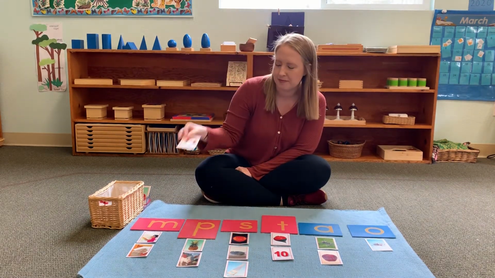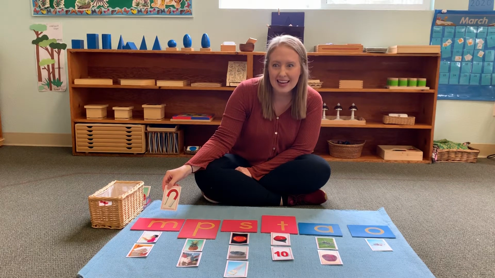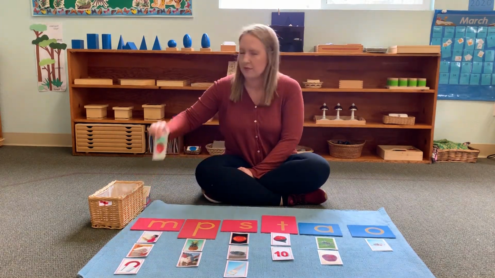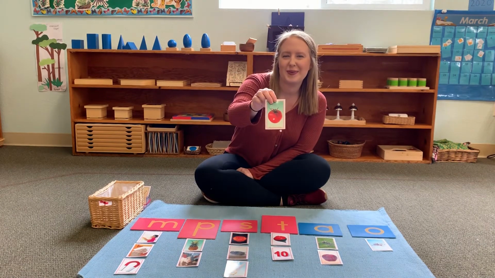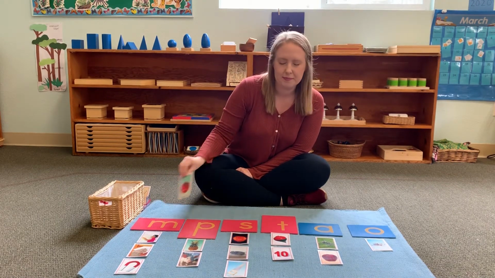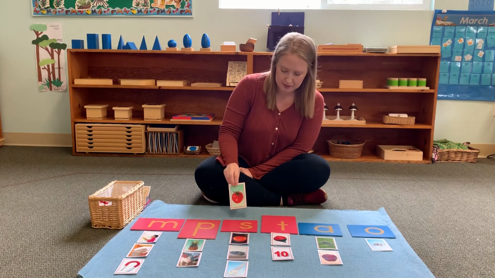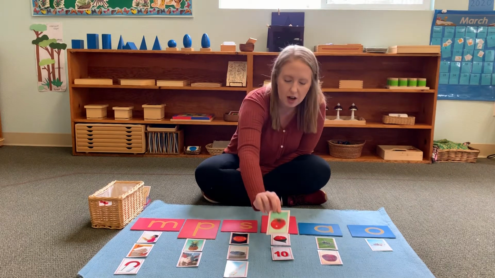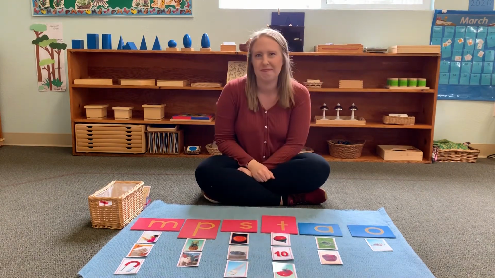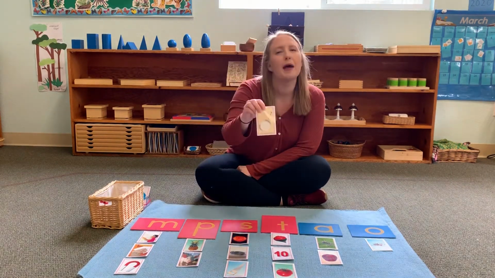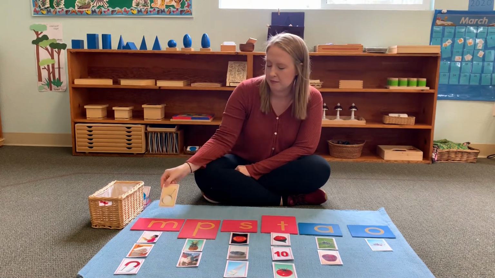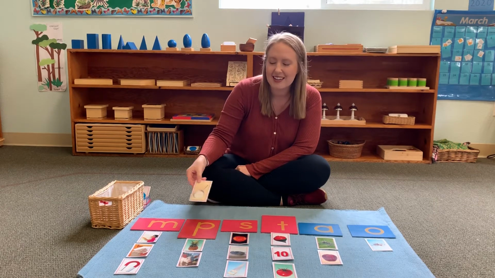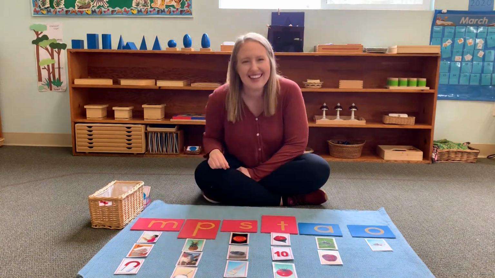Magnet. Magnet, mail. Tomato. Tomato, top, ten. Pan. Pan, pineapple, pig.